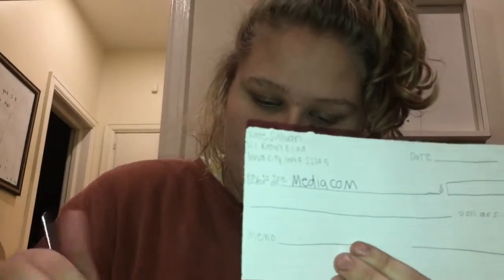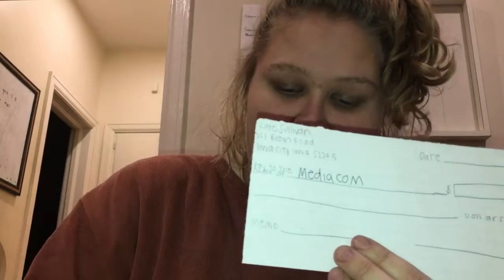On the check where it says pay to order, you must write the company's name, is what my list says. So on my check, it says pay to order right here. And the company billing us is Mediacom. So I'm going to write Mediacom on that pay to order line. And I'm going to check off that item from the list.